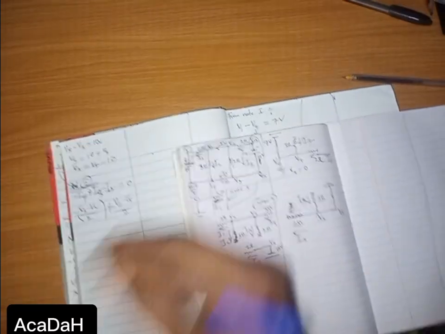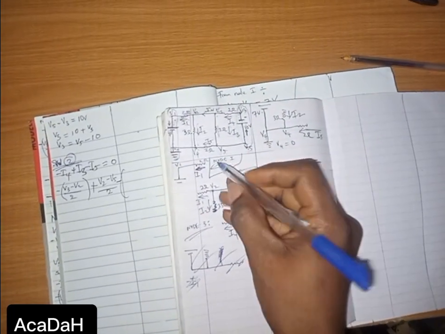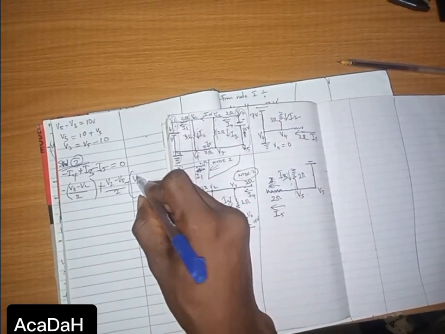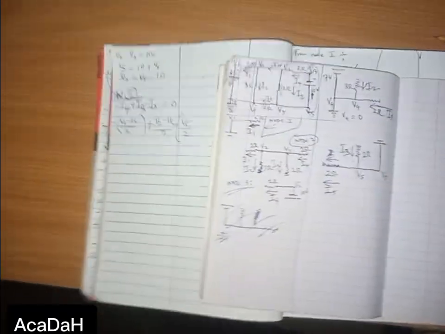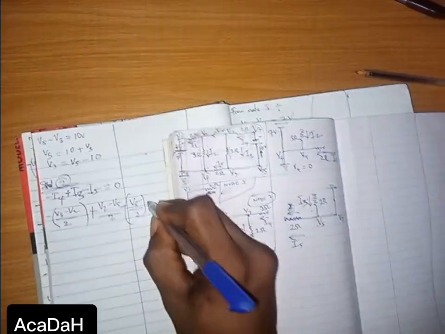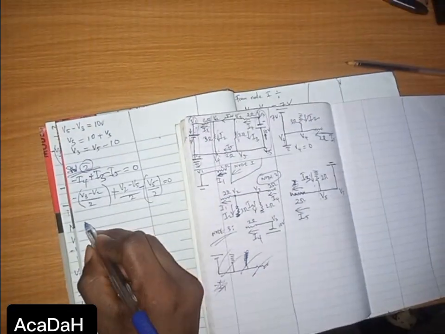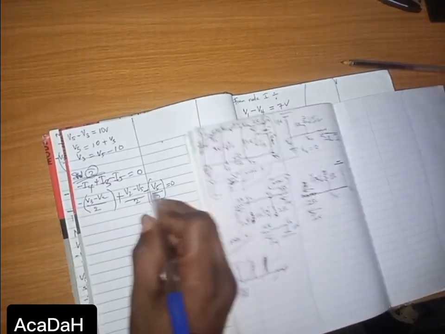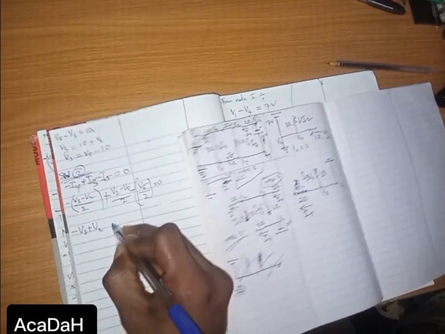Then minus I5, which is in between V5 and V4, and V4 is 0, so it's just V5 all over 2, the resistor in between. Once you've gotten this, everything should equal 0. Notice it's just 2, 2, 2, 2 that is there, so it's the same LCM. LCM is 2. This 2 times 0 will be 0, so it's just bringing everything down.